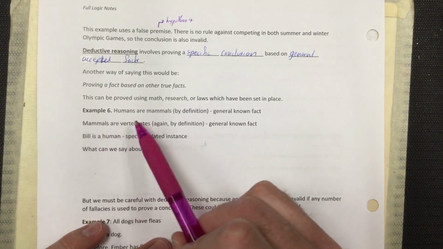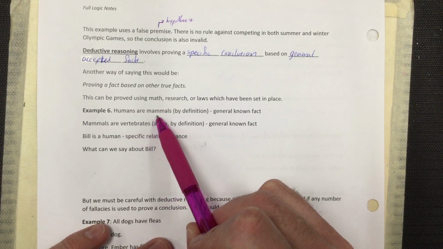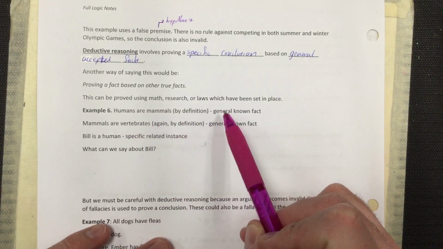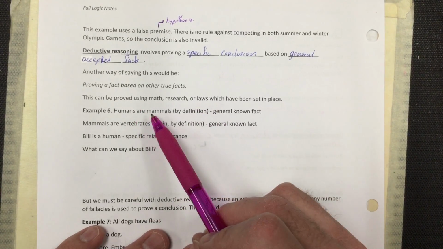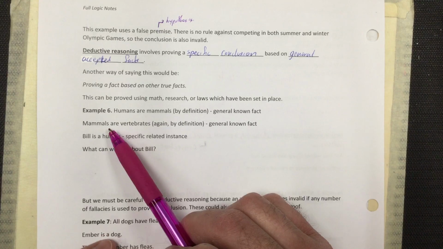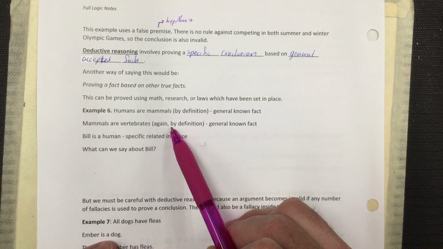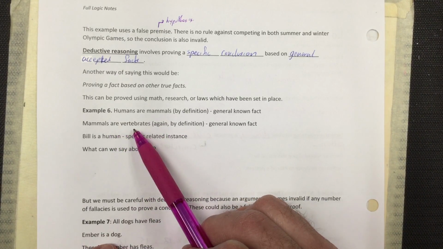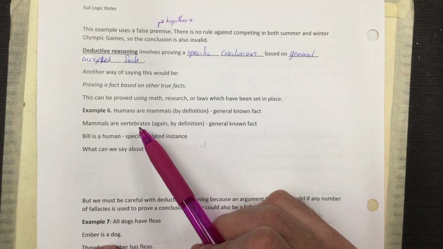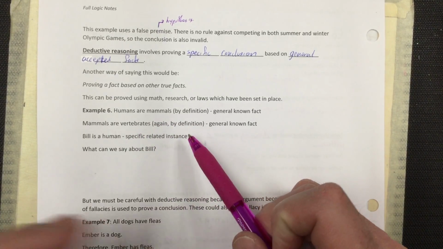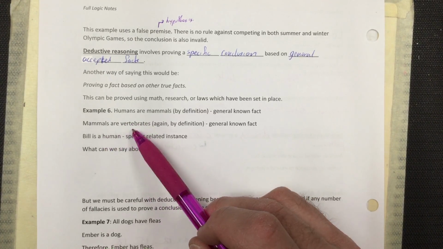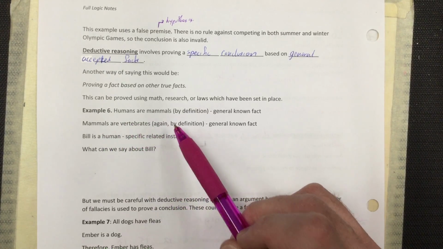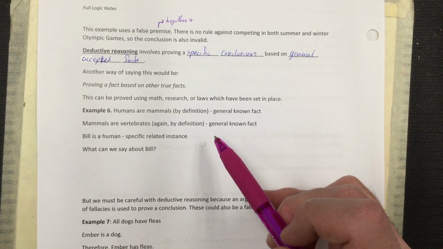So example number 6 here is that humans are mammals. This we know by definition. That's a generally known fact, the definition that biology has. We also know, again by definition, that mammals are vertebrates, meaning that we have a backbone inside of us, not outside. Mammals are vertebrates, by definition, a generally known fact.